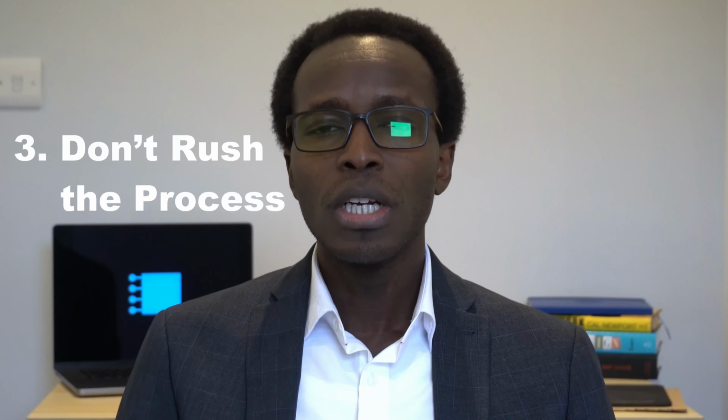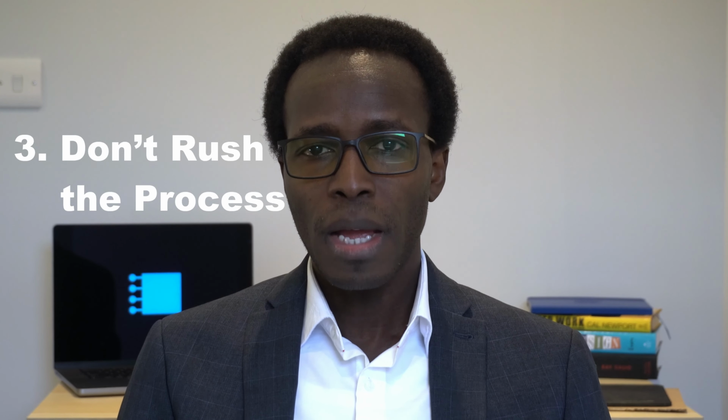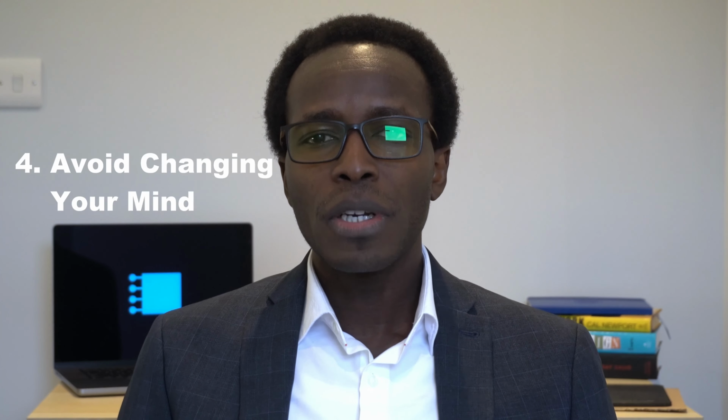The third one is don't rush the process. Allow the developers to build out the app. It's important to move fast, but you need a very good balance. You don't want to move too fast and break things, and you don't want to be too slow and lose out in the market. So don't rush it. Let it take its course. Make sure you don't cut corners. Make sure you don't incur any technical debt. And the last point is avoid changing your mind.